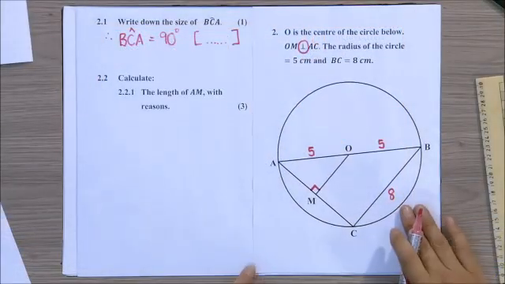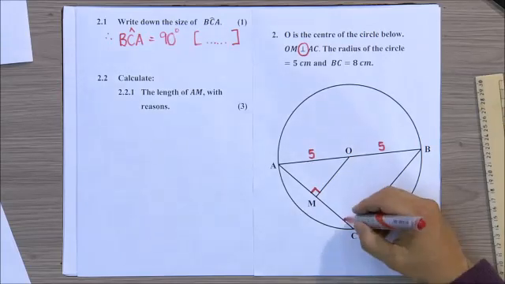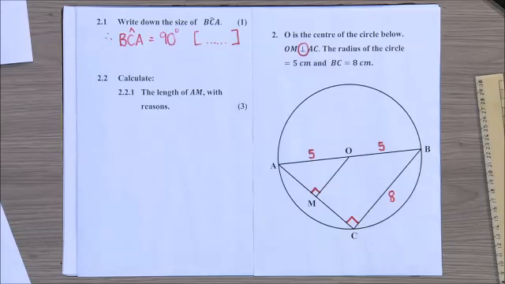So let's continue. If BCA is equal to 90 degrees, you can immediately put the 90 degrees there. Now, learners, you can see something.